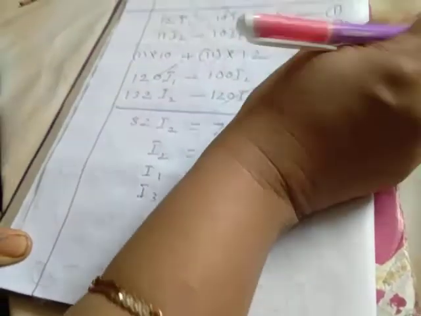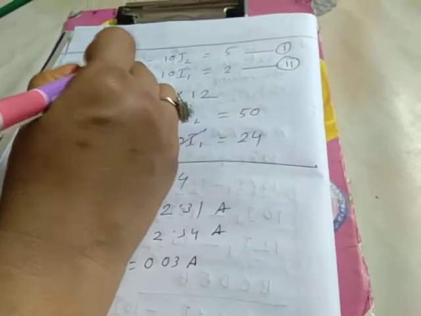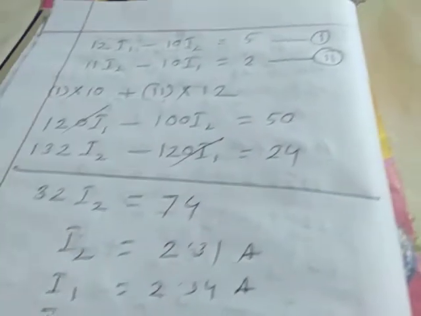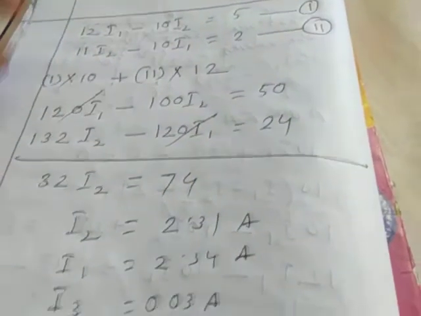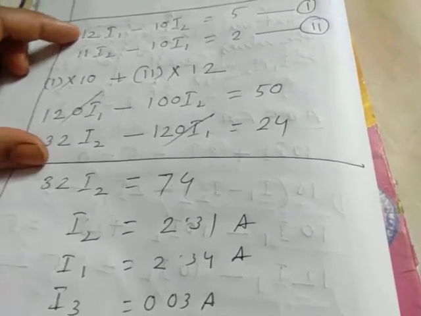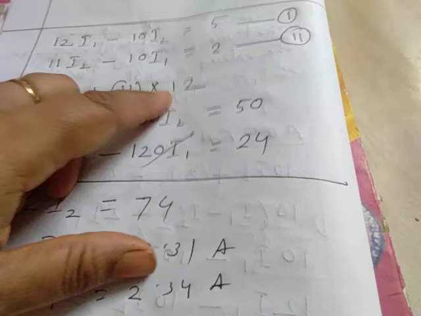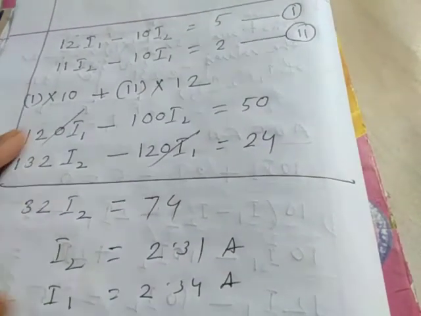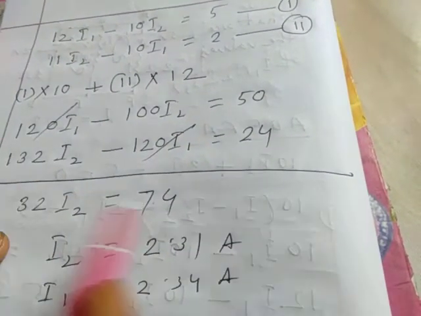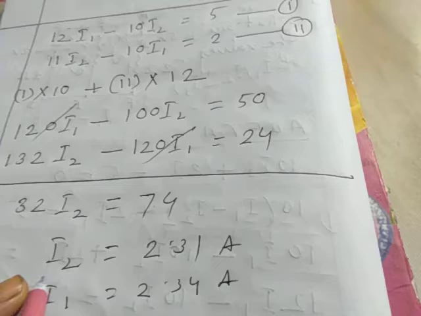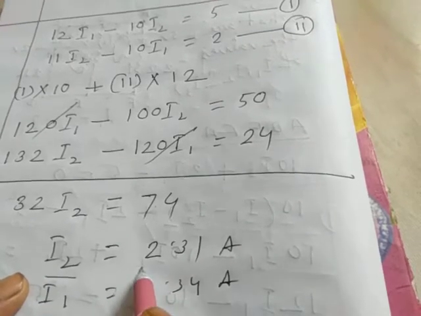So from the previous page we get two equations: 12 I1 minus 10 I2 equal to 5 and 11 I2 minus 10 I1 equal to 2. Very easily you can solve these two equations. If you multiply one equation by 10 and the other by 12 and add, then from here you can solve the value of I2, you get 2.31.